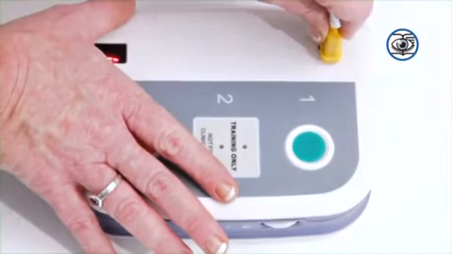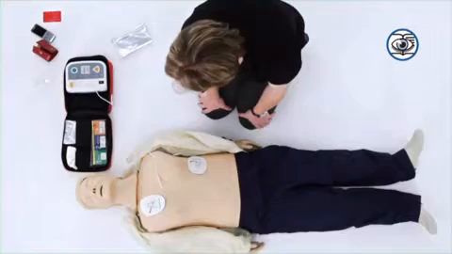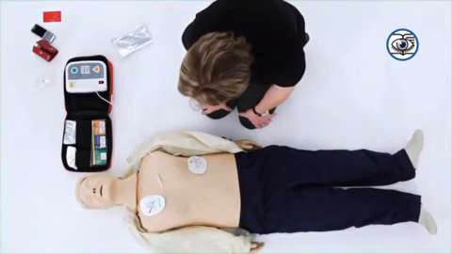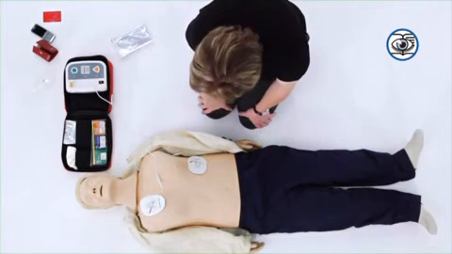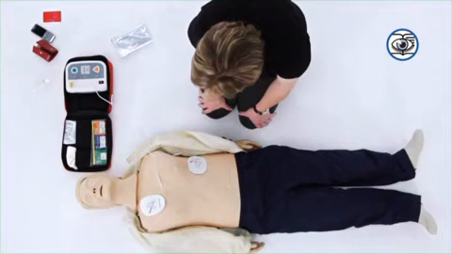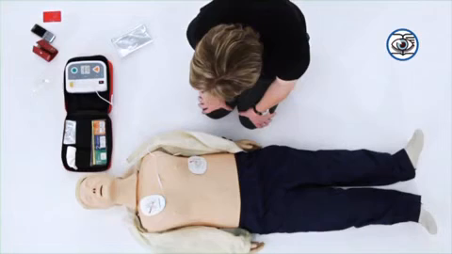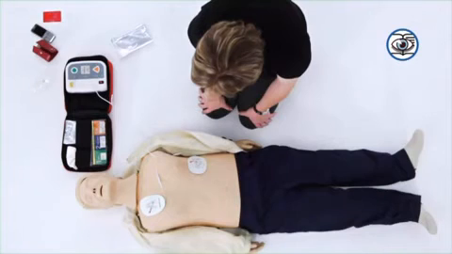After placement of the pads, the AED will automatically analyze the heart rhythm or ask you to press a button to analyze. Analyzing heart rhythm. Do not touch the patient. If a shock is indicated, ensure that everybody is clear of the patient. Shout, "Stand clear." Shock advised.